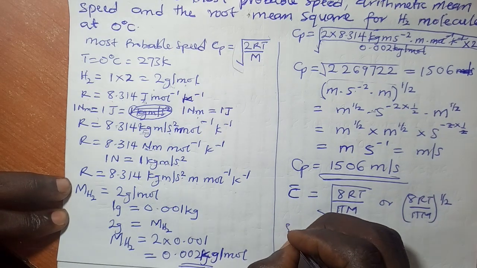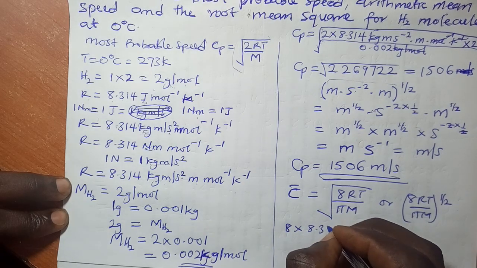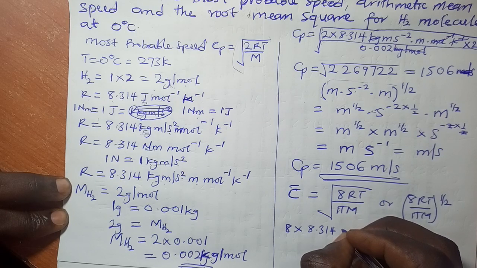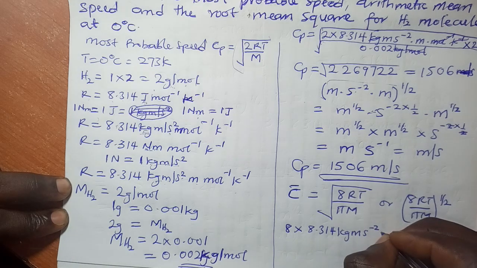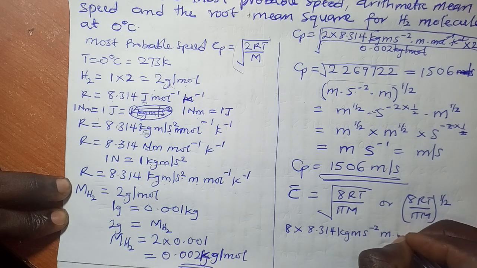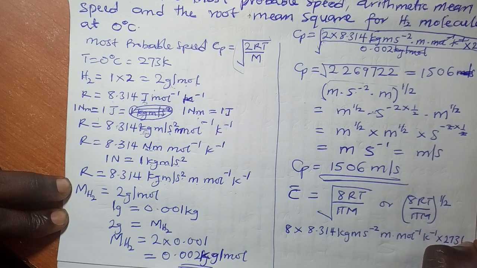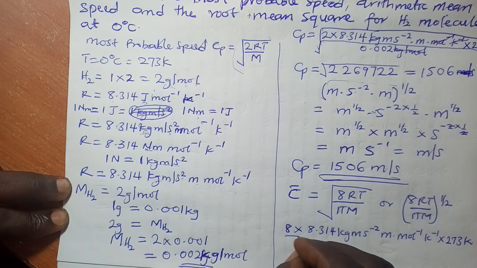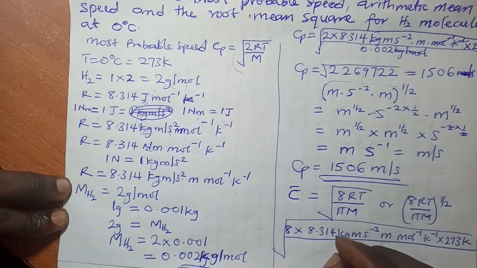Here you have 8 times our R, which is 8.314, okay? Then we have it as kilogram meter per second square, then meter, then per mole, then per Kelvin, then times our temperature, 273 Kelvin, okay, all divided, remember it is all in square root.